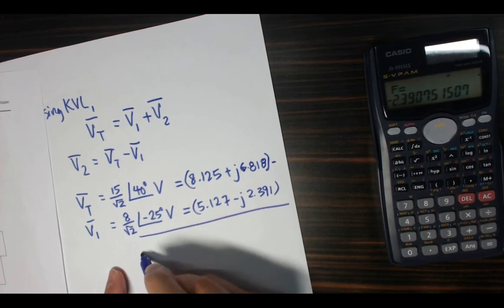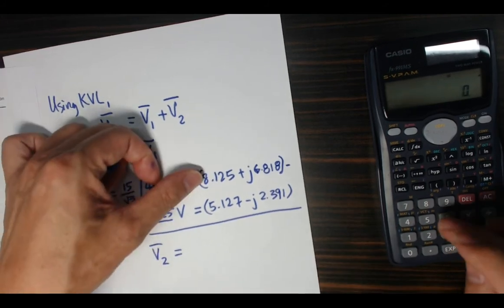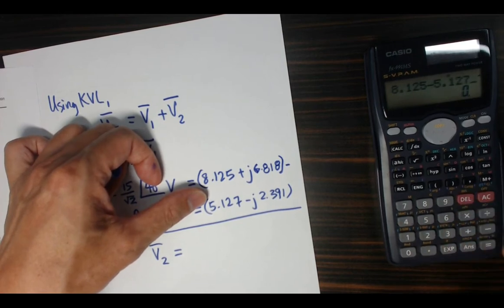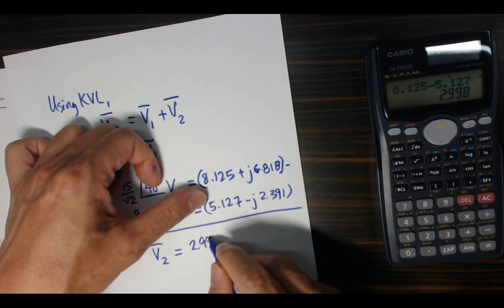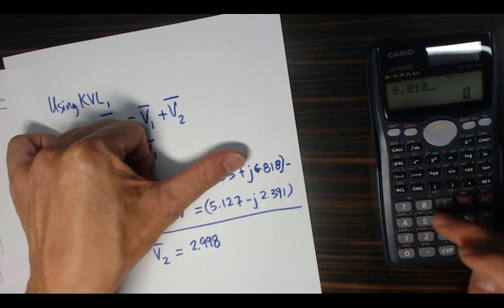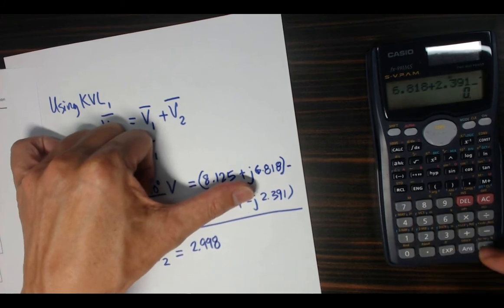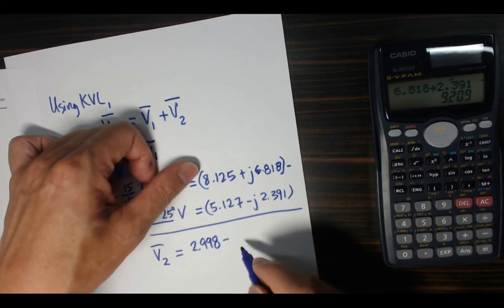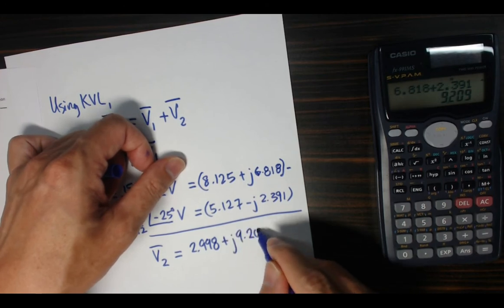So we have V2 in rectangular form, right? It's 8.125 minus 5.127. That's 2.998. And 6.818 plus 2.391. That's 9.209. So 2.998 plus j9.209.